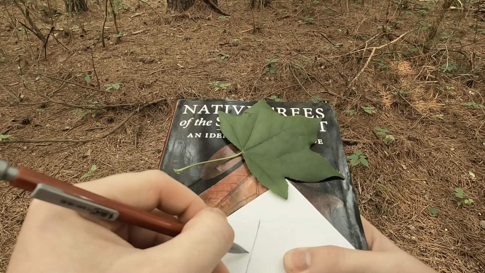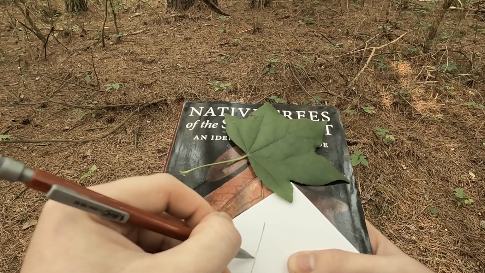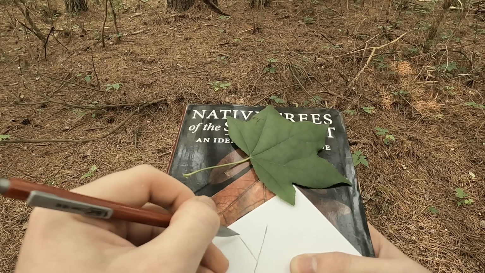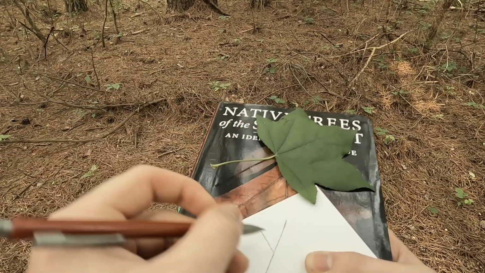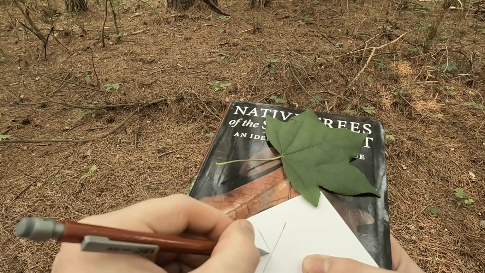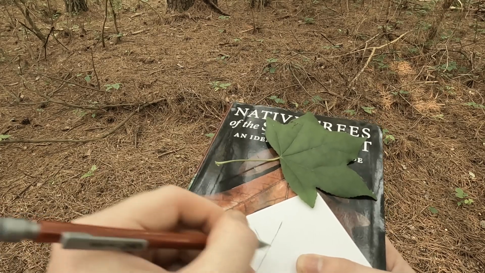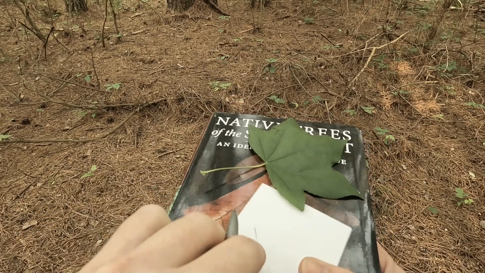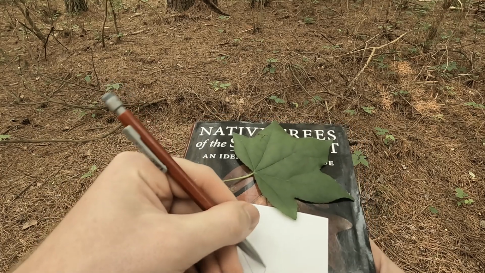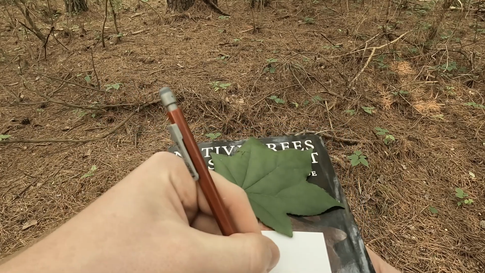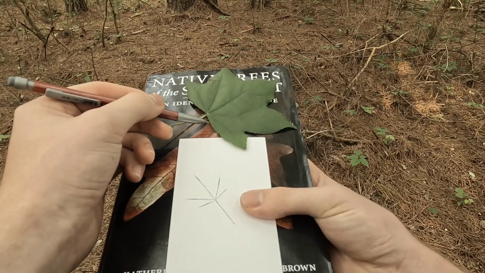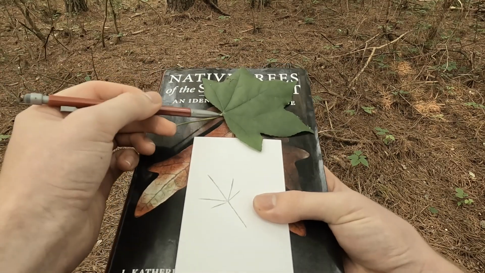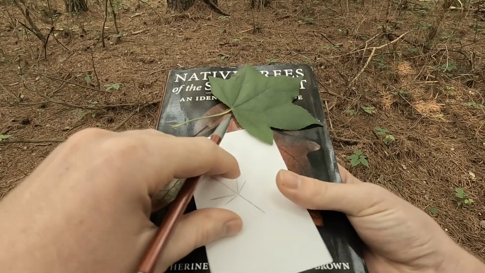But then right in here there's going to be one going off there, there, there, and there. So now we can just do that, that, and that. So now we see that it's serrated margins.